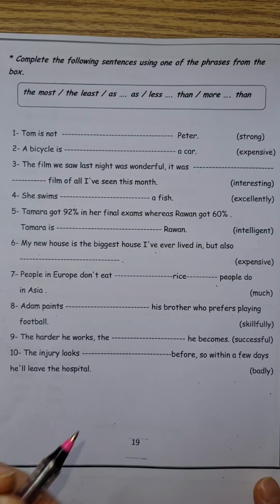Type, a bicycle is a car. We have here 2 items, 2 things, bicycle and we have car. إذن we have to use the comparative form اللي هو er. طيب وحاطط لي هون expensive. هل البايسيكل expensive يعني غالي الثمن؟ هل البايسيكل more expensive or less expensive؟ البايسيكل طبعا is cheaper يعني هو أرخص. إذن معناته هو less expensive, right?